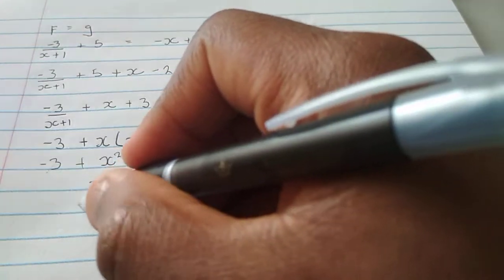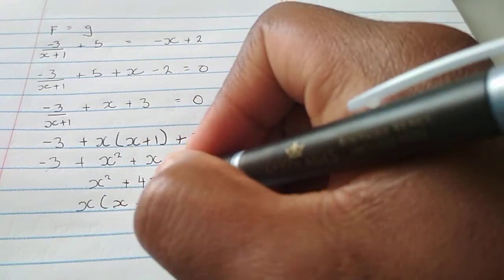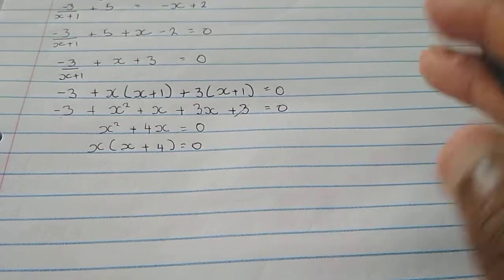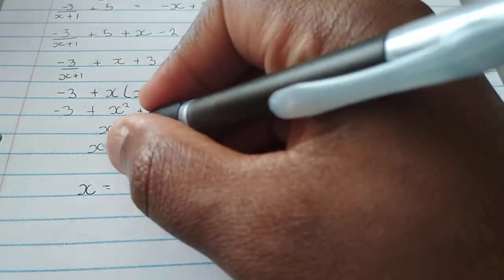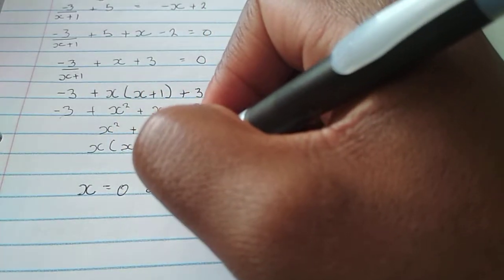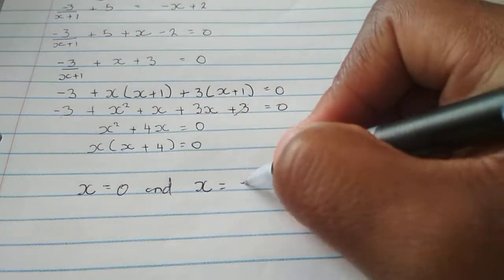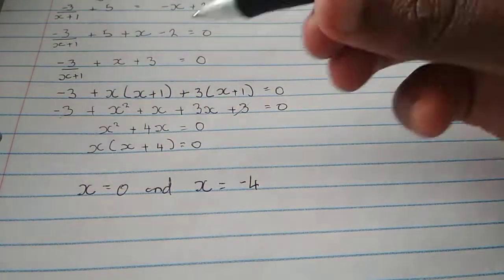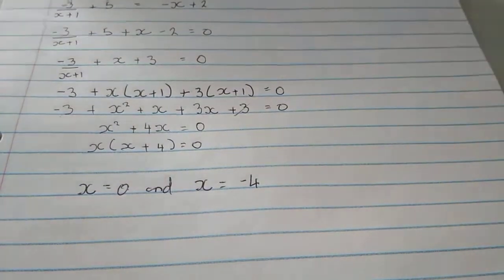Now we need to factorize this. We're going to have x, open bracket, x plus 4, is equal to 0. Now that means that we have x is equal to 0 and x is equal to minus 4. Let's just go back and check. That means the intersections are at x equals 0 and x equals minus 4. Let's check that out.